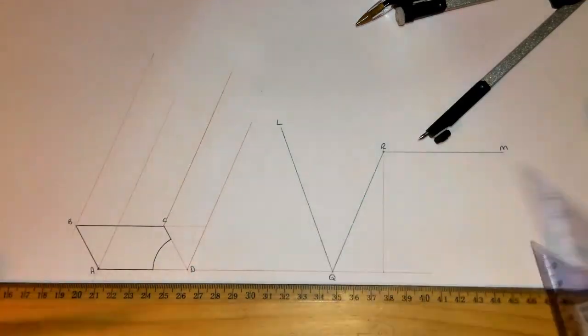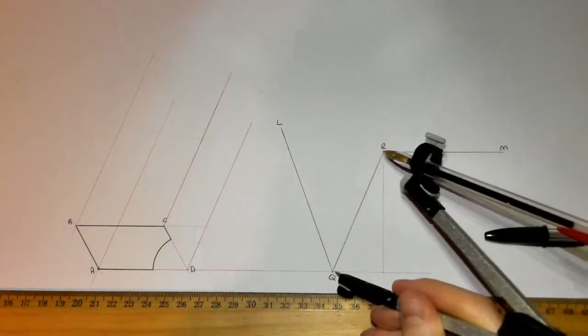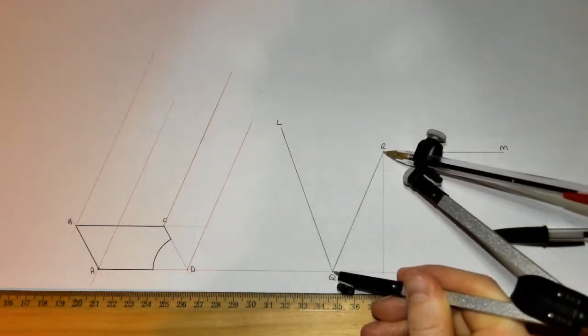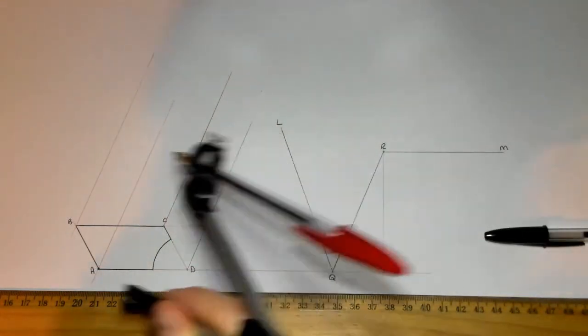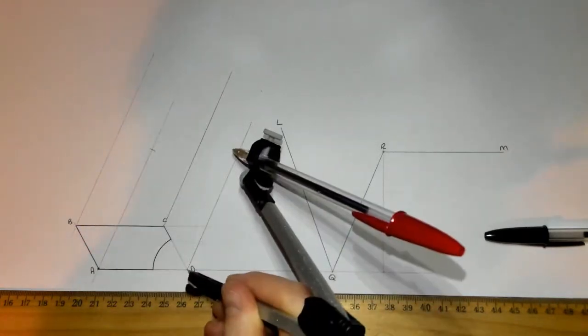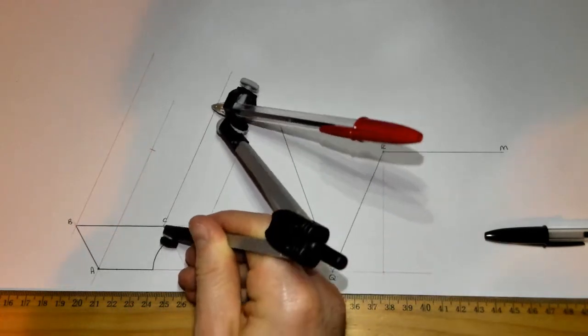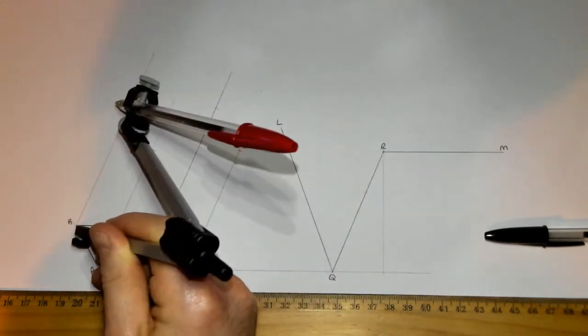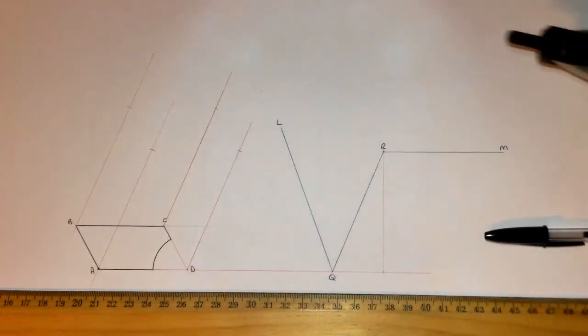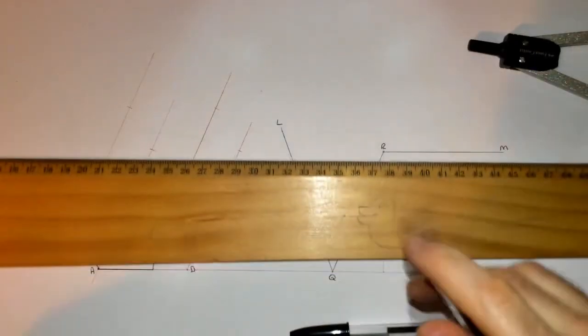Okay, so what we're going to do is, first of all, with that distance which we have from Q to R there on our compass and it's set, I'm now going to go to A, start with A, mark that, mark from D, mark from C, and mark from B. Now chances are, guys, because this is parallel with my T-square, these should line up parallel as well.